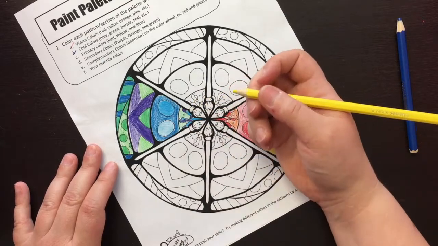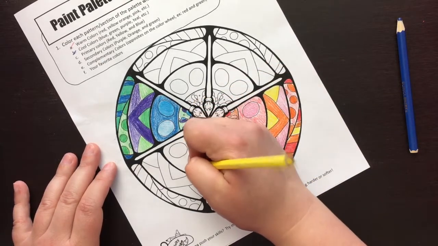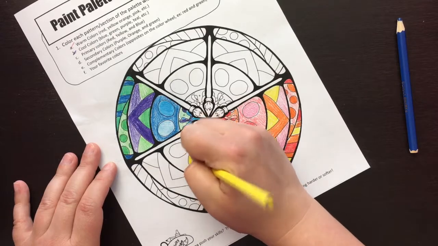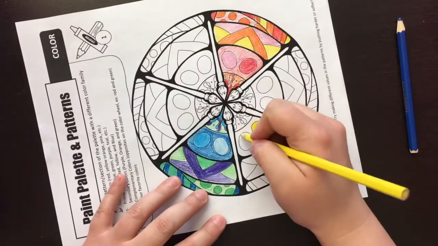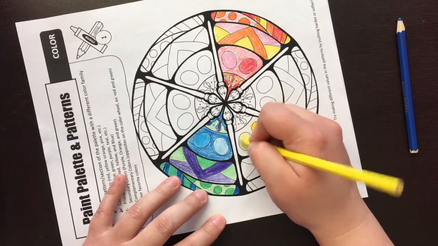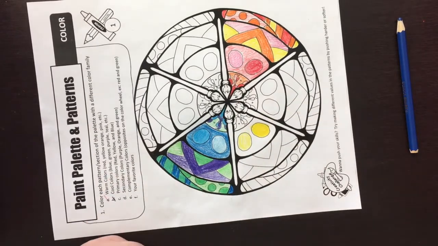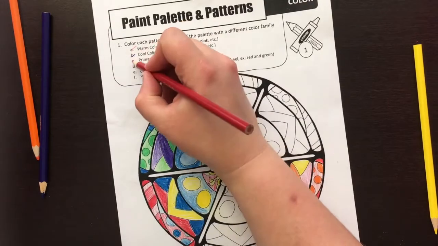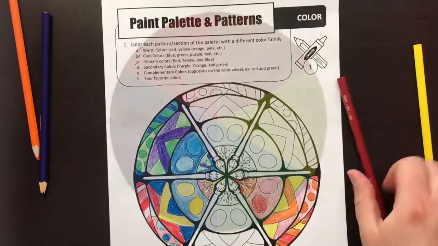All right, and remember, you can do the creativity challenge if you want. So like maybe I'll push really, really hard with this yellow and then super duper soft over here to get that nice value shift like we've talked about in class. All right, so I finished the primary colors, so I can check that off my list. And now I need to do the secondary colors.